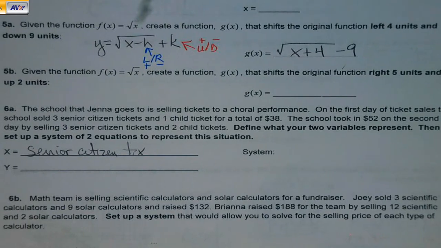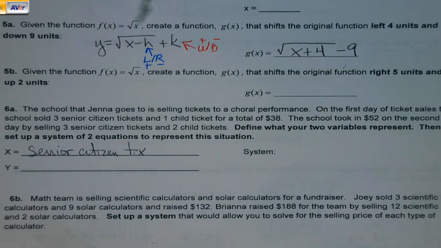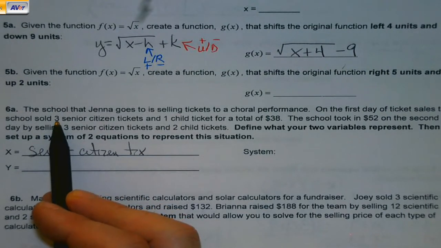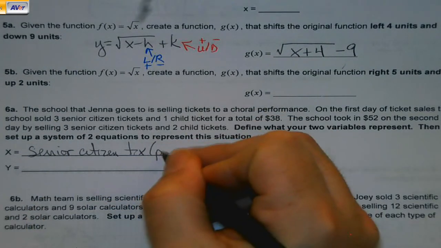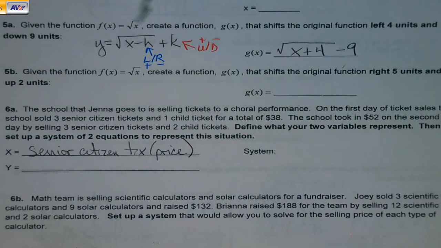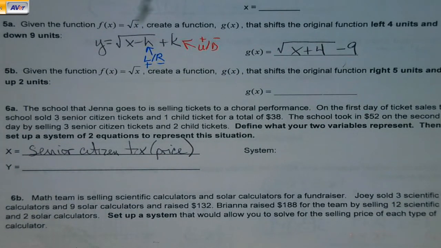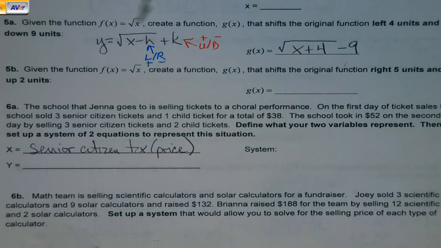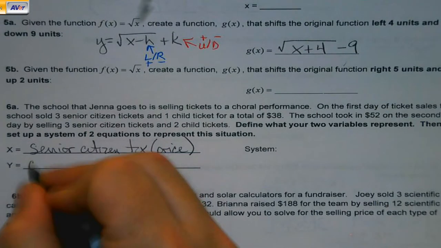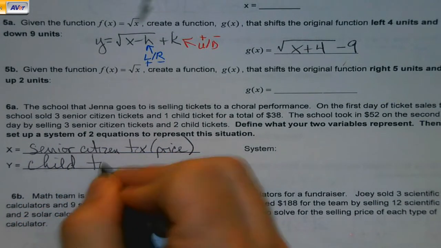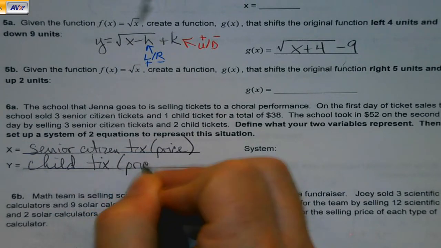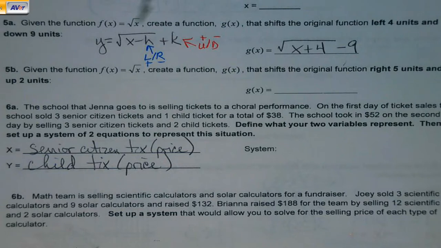now here's where some of you may go a little too general. Let's say you write that as your answer. Okay, senior citizen tickets. Okay, well, is that telling me the number? No, because I already know how many I sold. I don't know how much they cost, though. And that's the thing that I need to know. Price or a dollar sign or something needs to get in there with it. And then the price of a children's ticket would be this one, because that's what I'm actually trying to find out.